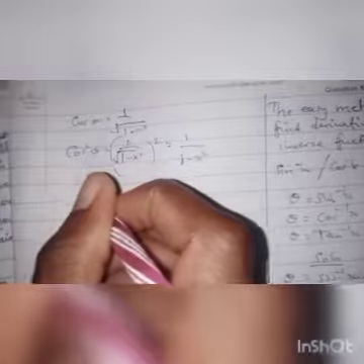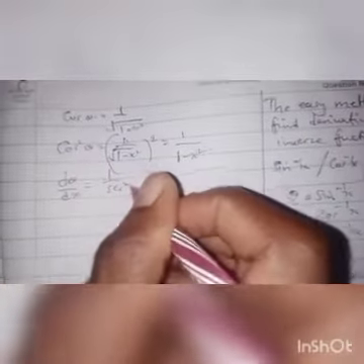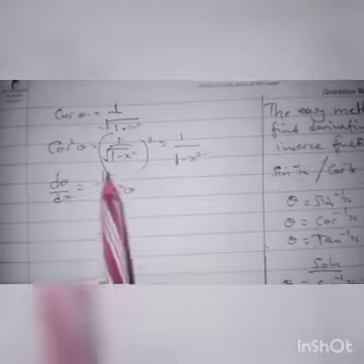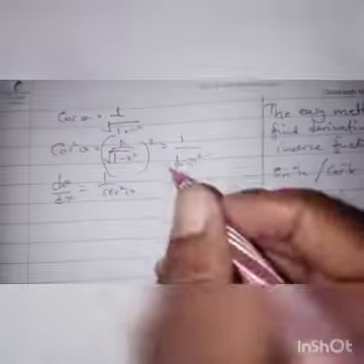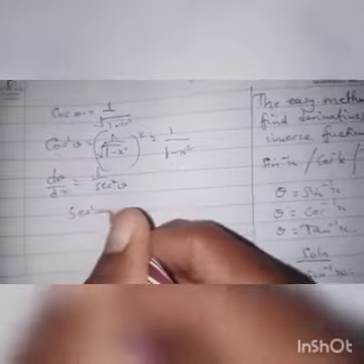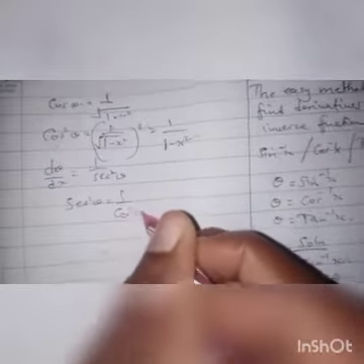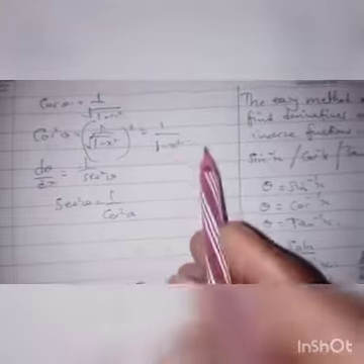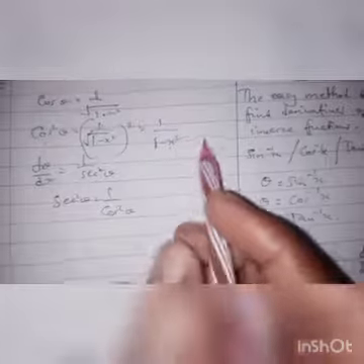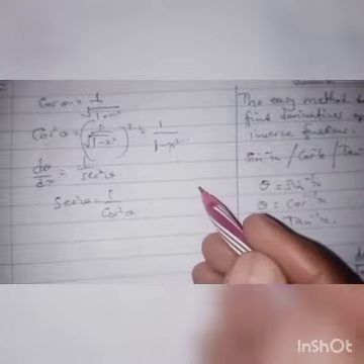We were to find d theta dx, which equals 1 over sec squared of theta. Now we have cos squared theta, and we know that sec squared theta is just 1 over cos squared theta. When we divide by a fraction, we just multiply by the reciprocal.